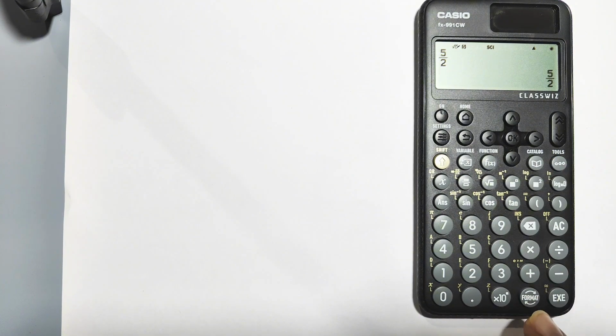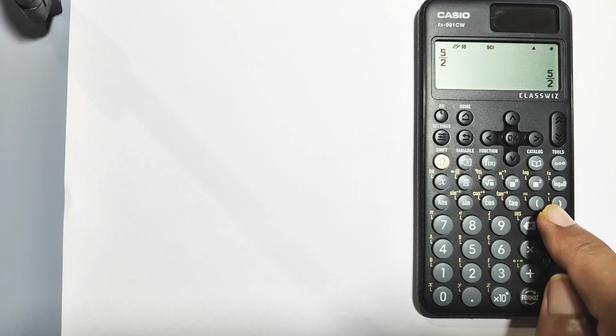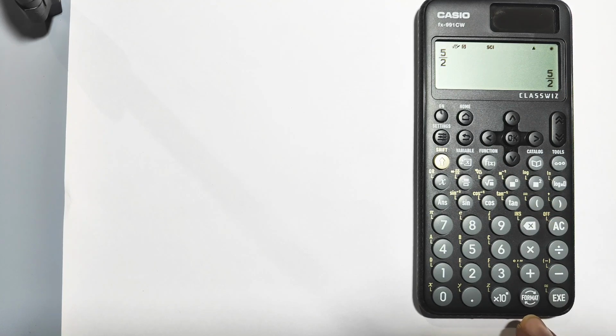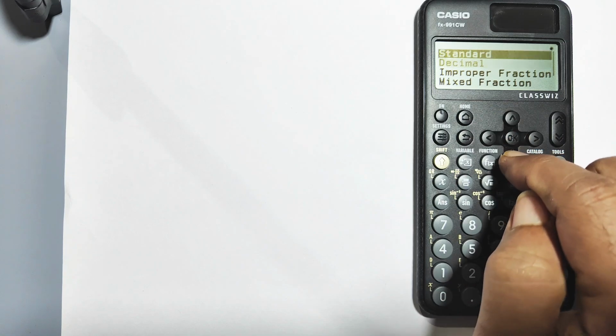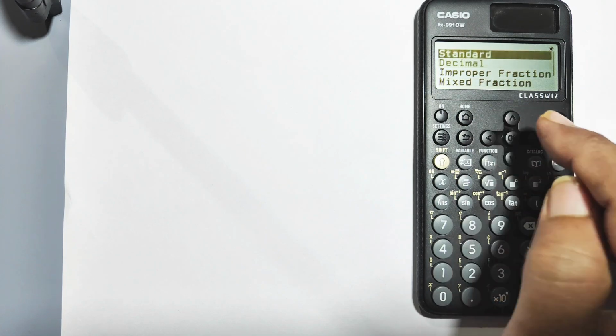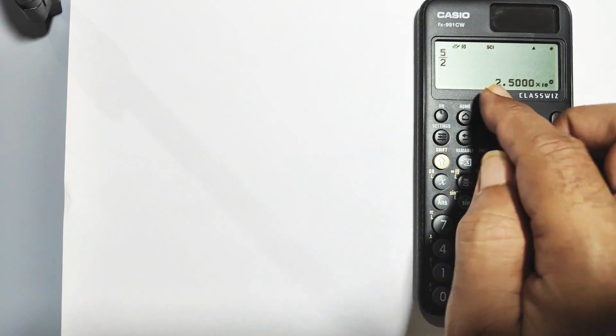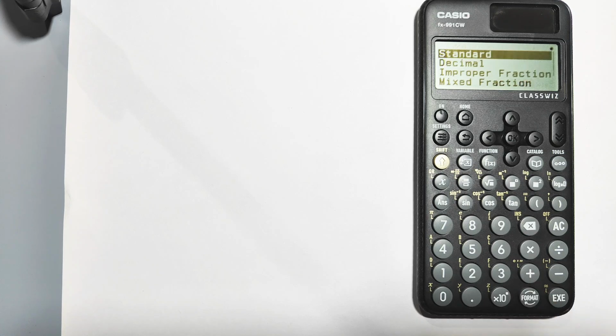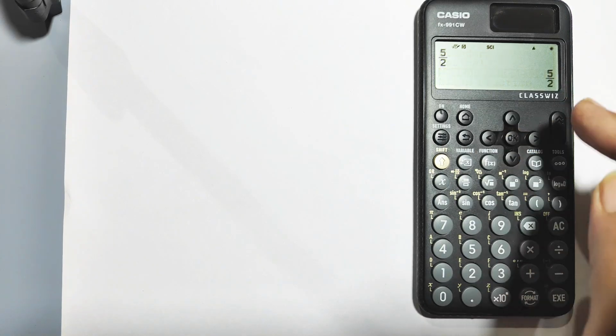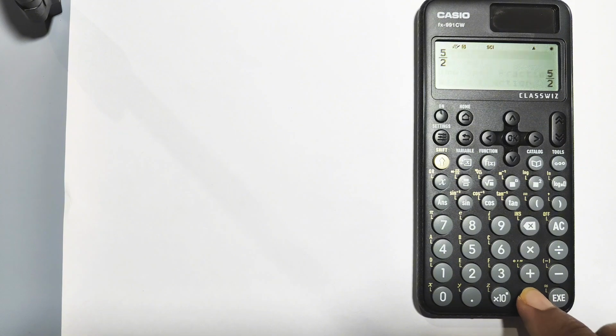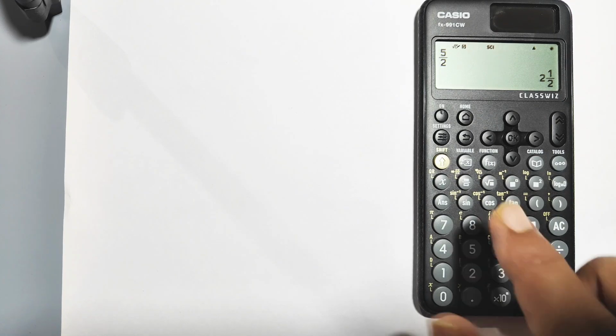And you have the format button. In the previous model you had the S to D, standard to decimal conversion button here. In place of that, you have a dedicated button for formatting the numbers, right? You press the format button, you will get standard, decimal, improper fraction and mixed fraction, right? So the standard is the same thing. If you press format and decimal, you will get a decimal conversion of the 5 by 2. Going into improper fraction, it is already in the improper fraction. Mixed fraction, so 5 by 2 shows like 2 and 1 by 2. That is how you use the format button, right?